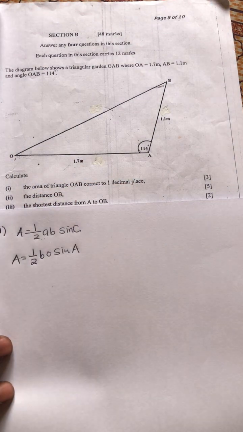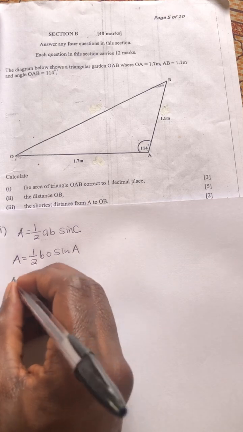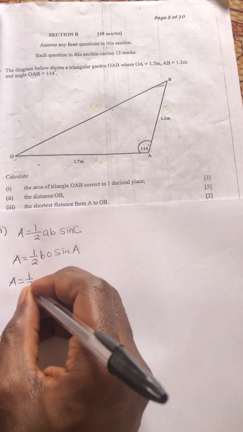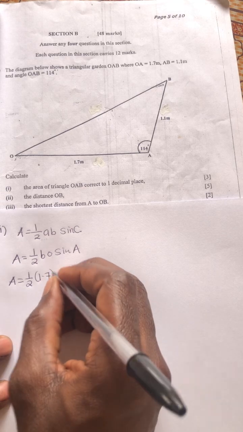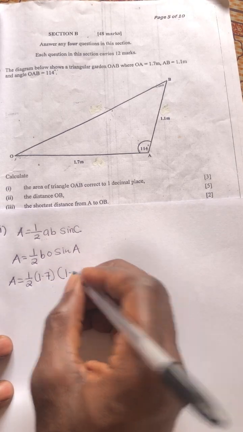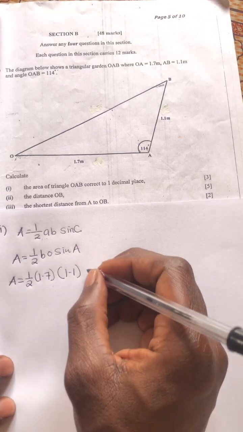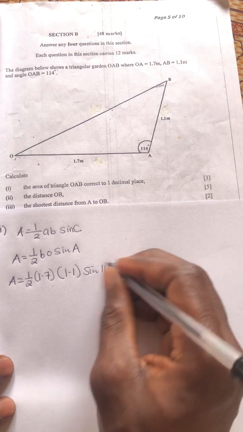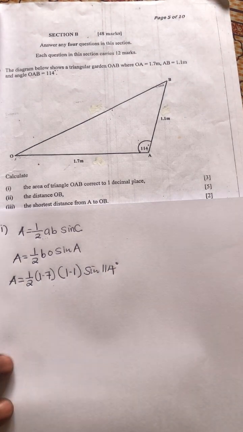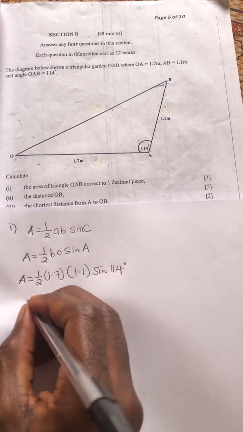So in this case, area is equal to half, B is 1.7 meter, and we also have 1.1 for O, then sine 114 degrees as given.